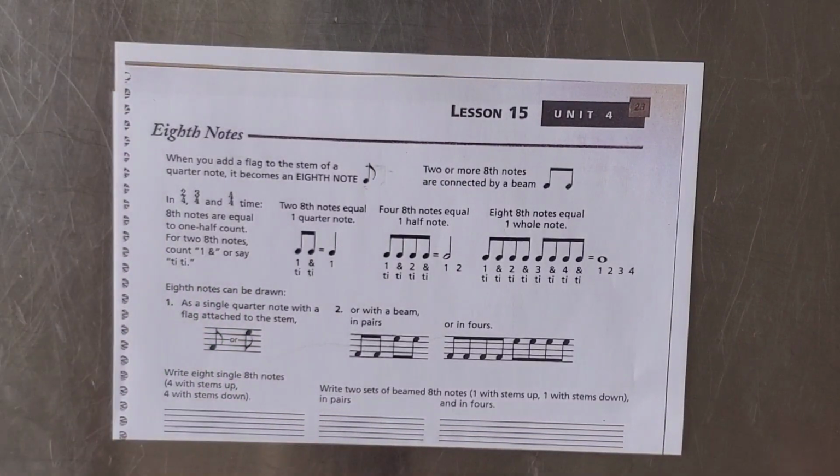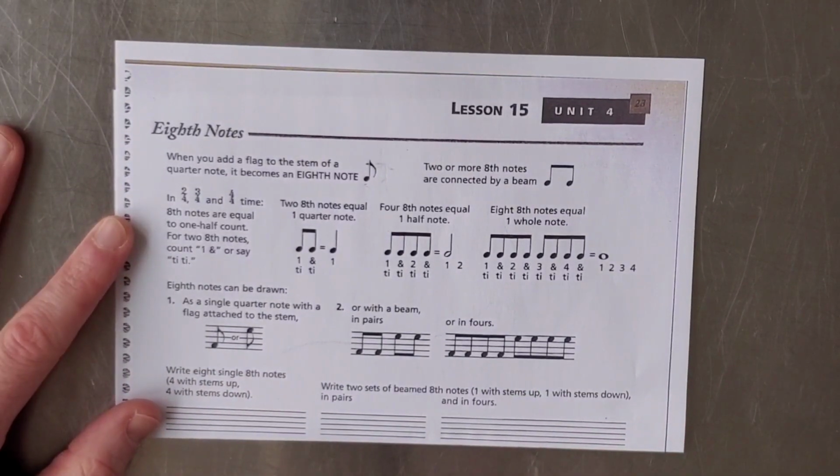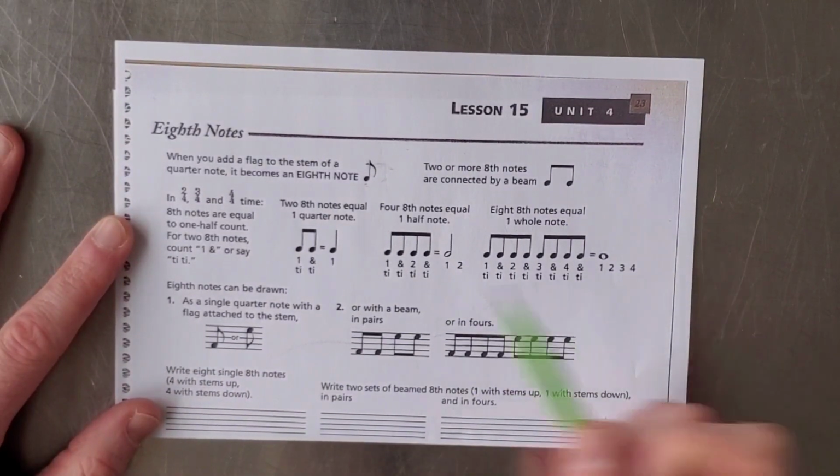I'm not a huge fan of the ta-ta method. I'm sure some teachers like that. I just prefer counting. I feel like understanding where beats 1, 2, 3, and 4 are matters, and saying ta-ta doesn't really help with that. So my advice is just to learn how to count the right way: 1 and 2 and 3 and 4 and. I've never heard a professional musician say ta-ta when they're trying to figure out a rhythm.